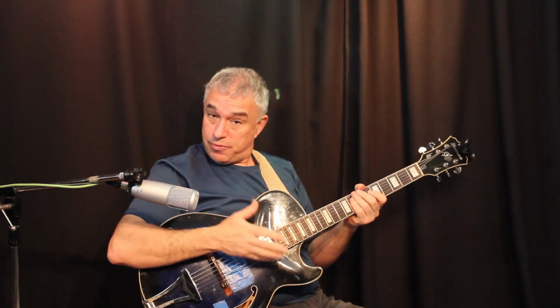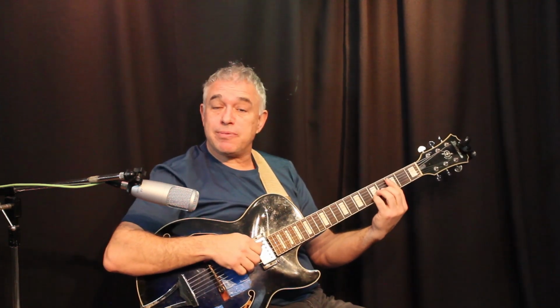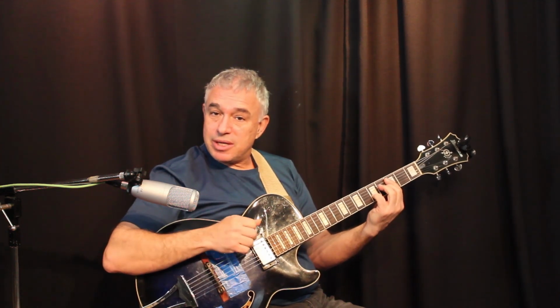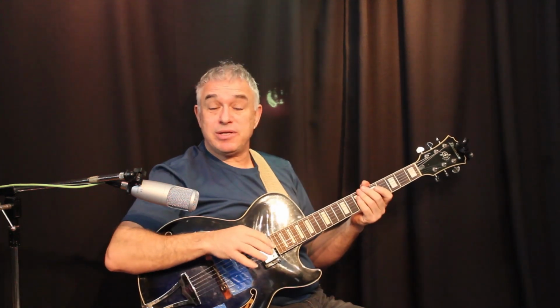Other drop chords, drop 3, for example, has a different characteristic. So I'm going to demonstrate right now drop 3 in the same position. It looks like this.